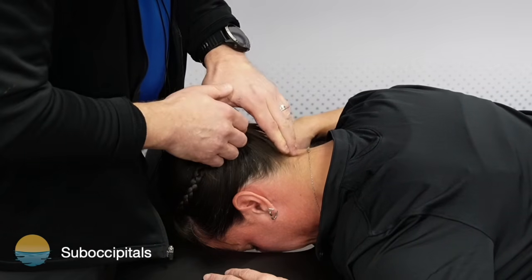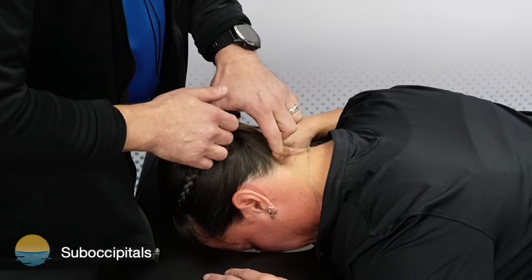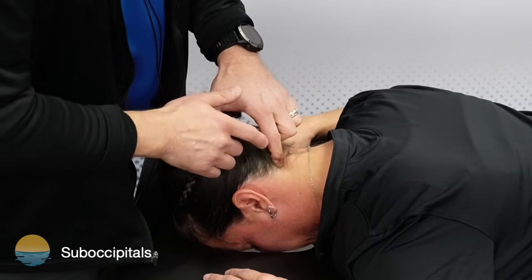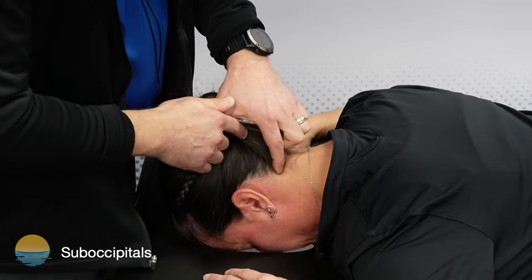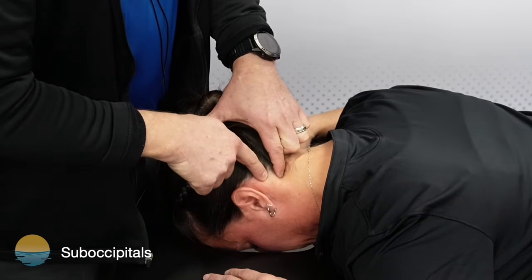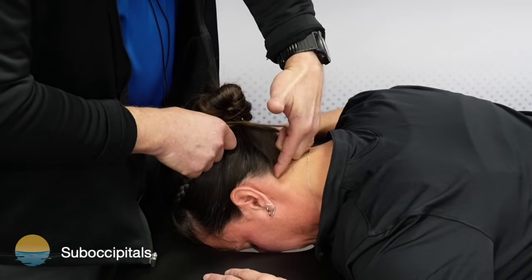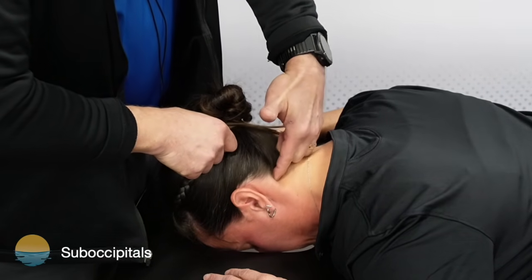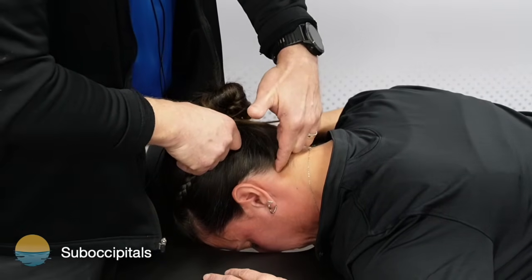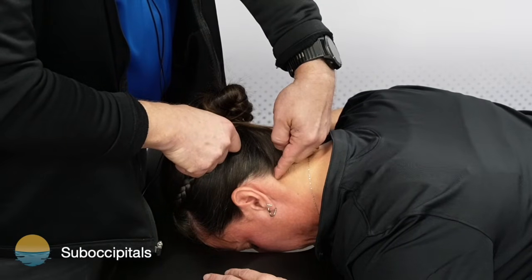Okay. The next one that you're going to release is the obliquus capitis superior. And to find that, all you have to do is walk your way across the base of the skull laterally till you bump up against the SCM fibers, as you can see right here. And you're going to curl your tip into the base of the skull, strum in a medial lateral direction until you feel a little bump where the muscle attaches to the skull, and you're just going to do the release right here.